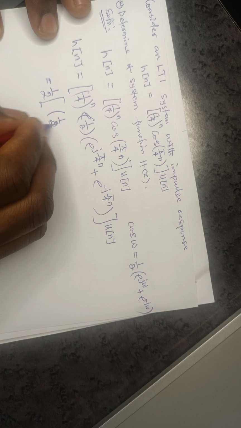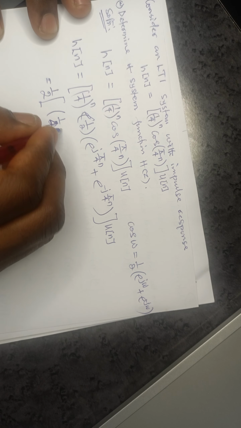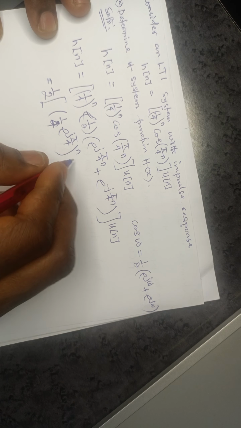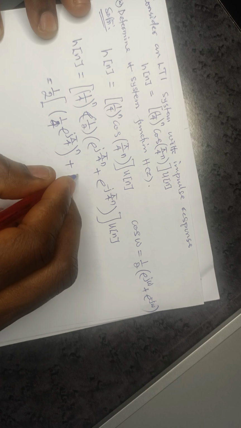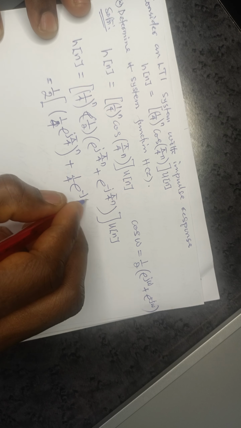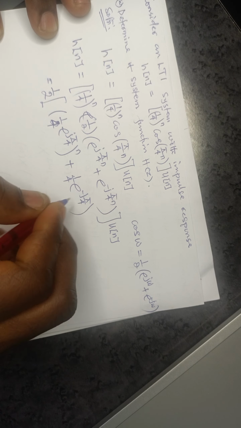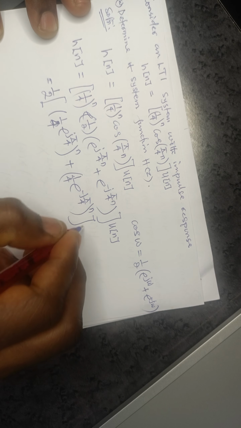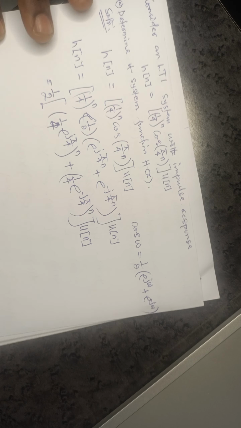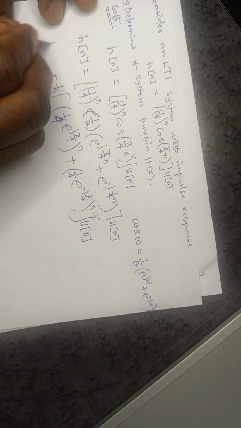1/4 e^(jπ/4), then all raised to power n. We can write it like this, plus this one also, 1/4 e^(−jπ/4), then everything raised to power n, u(n).